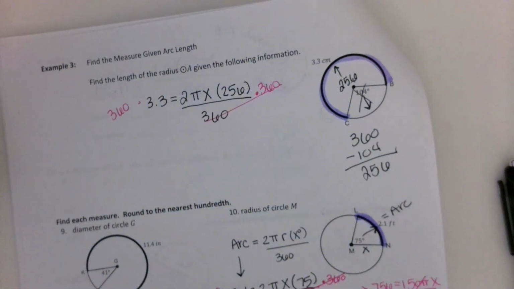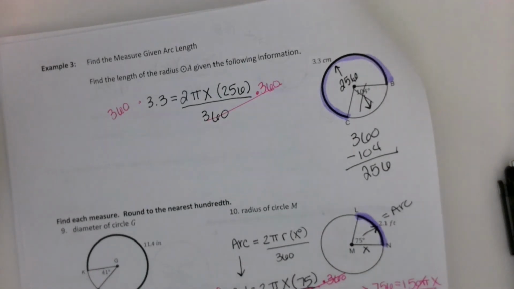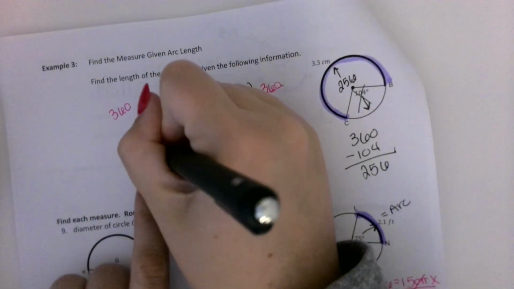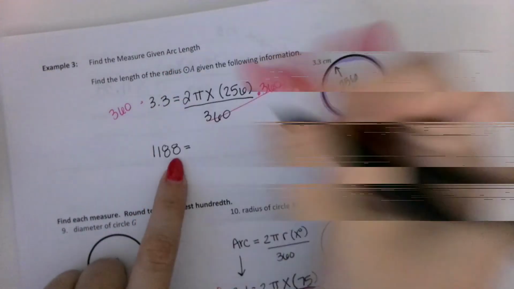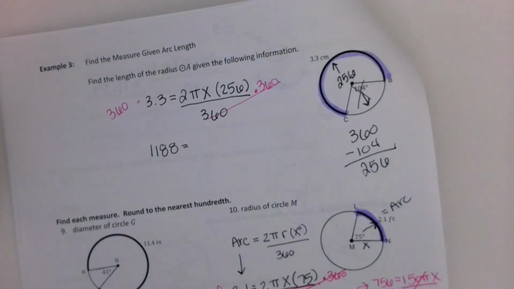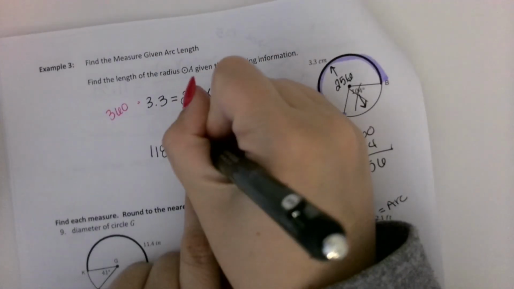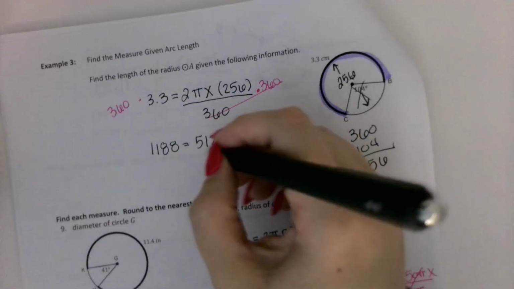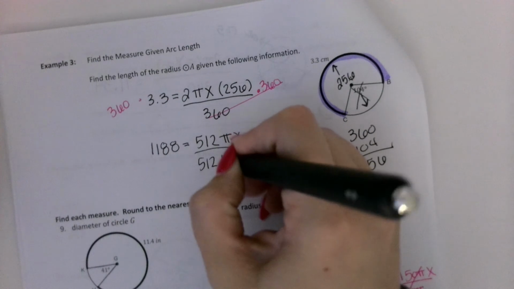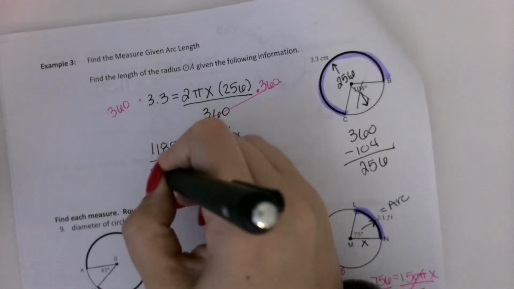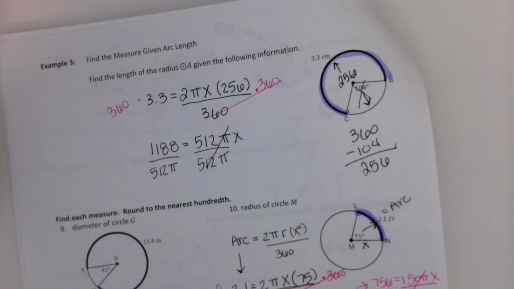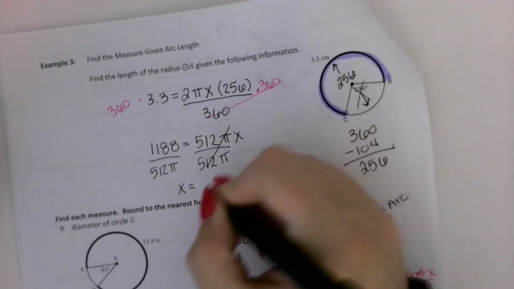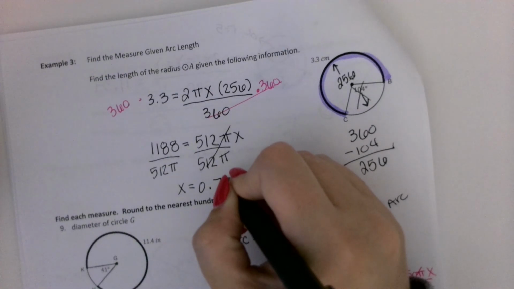So 3.3 times 360 in our calculators gives us 1,188. 2 times 256 gives us 512 pi x. Final step, divide by 512 pi. Use your fraction button, 1188 divided by 512 pi. We get x equals 0.739.